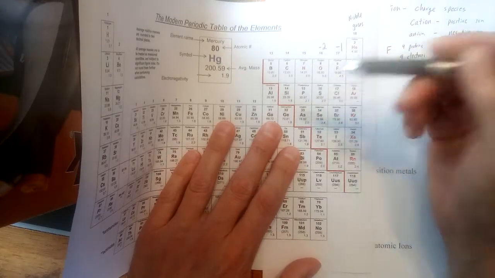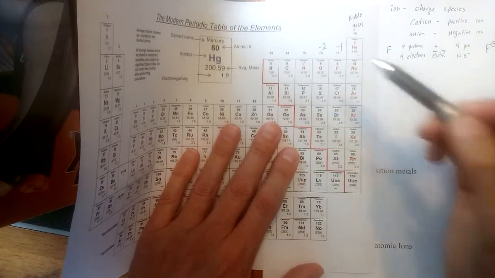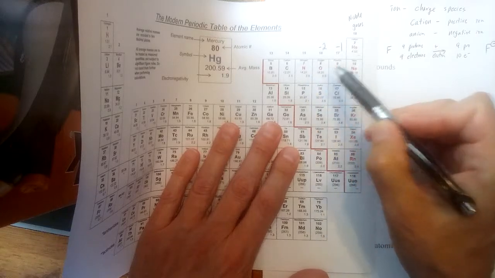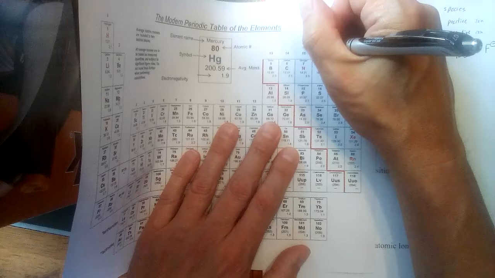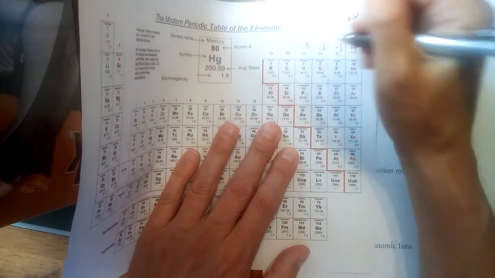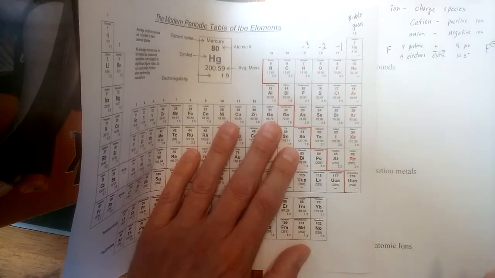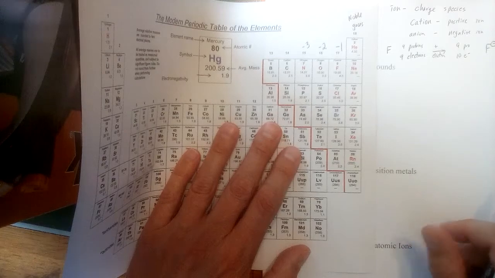Nitrogen, phosphorus, arsenic, right? Maybe you're starting to see a trend here. Nitrogen, phosphorus, arsenic, they're 3 electrons away from that number that gives added stability. So nitrogen, phosphorus, arsenic will tend to take on a charge of -3.